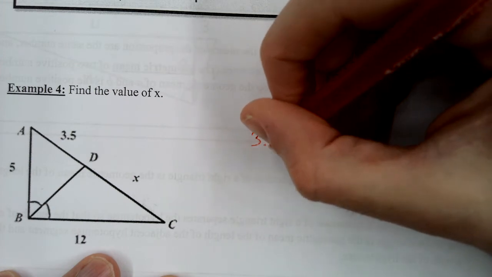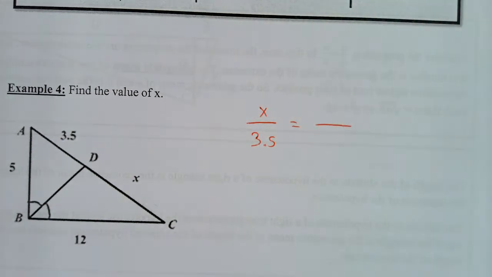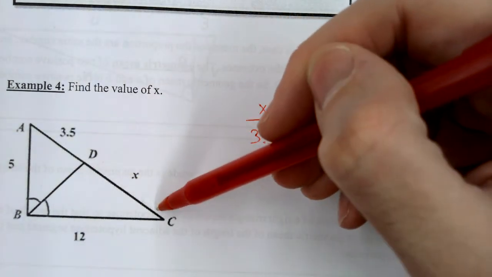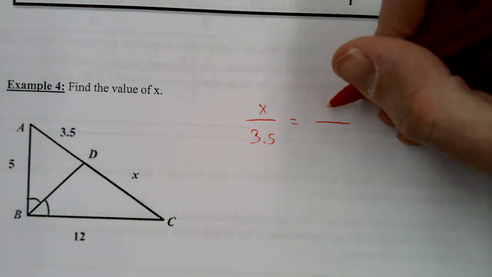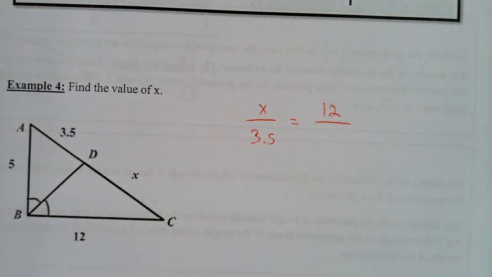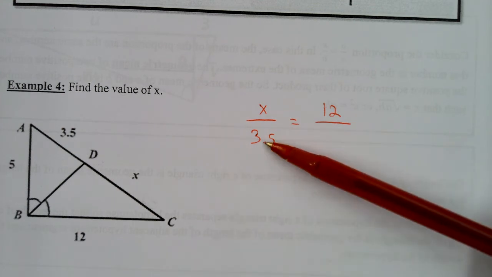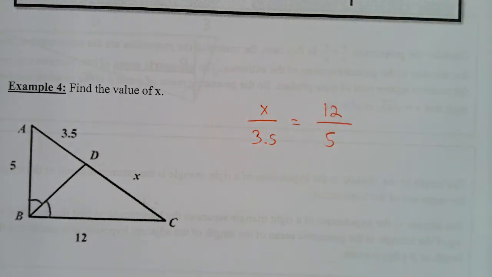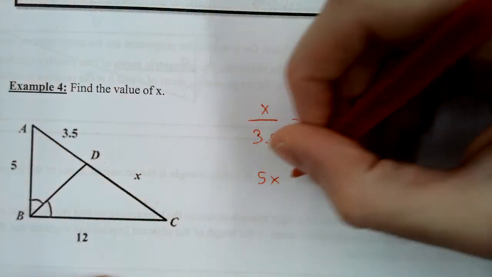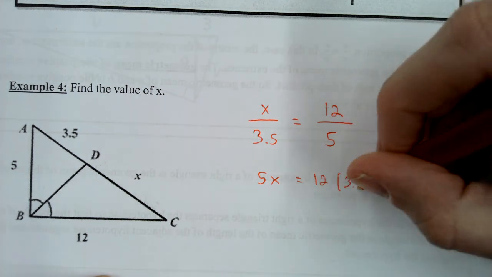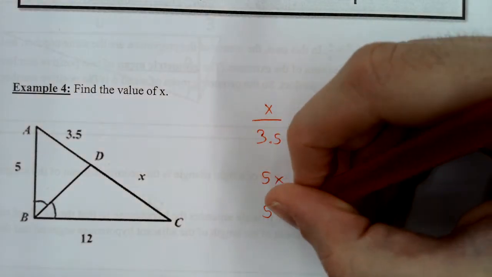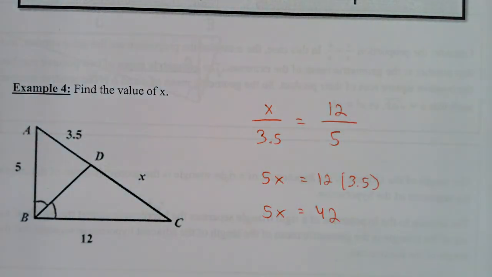Remember, all your numerators have to come from one triangle, and all your denominators have to come from the other triangle. So my other numerator is going to be the side that's right next to X, which is 12. The other denominator is going to be the side that's right next to the 3.5. In this case, it's 5. And you're going to solve that proportion for X. So cross multiply, 5 times X equals 12 times 3.5. 5 times X equals 42. X equals 8.4.